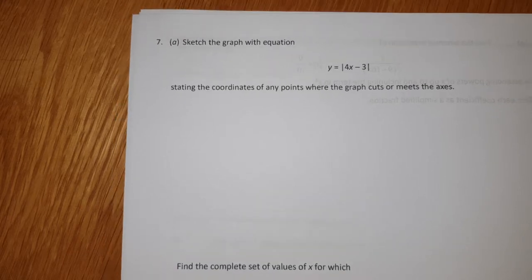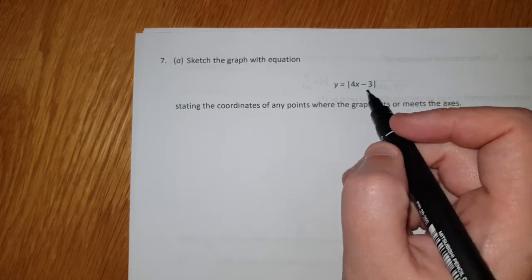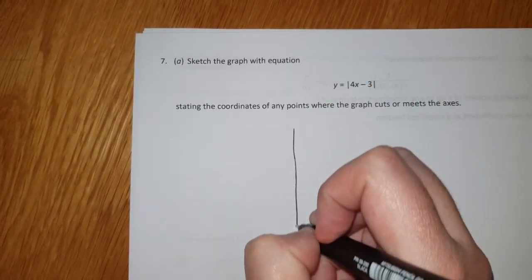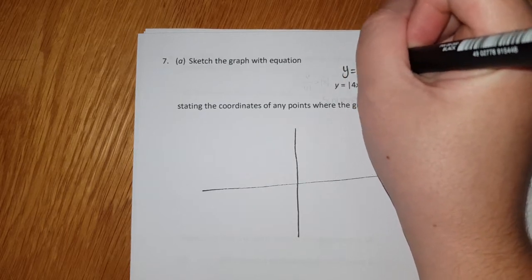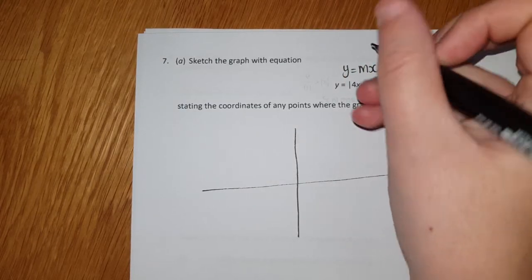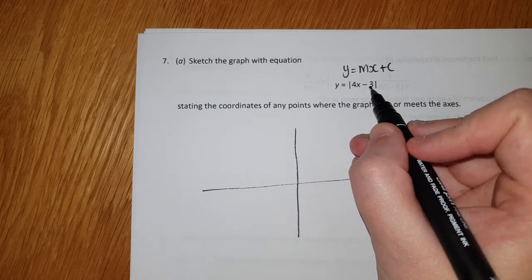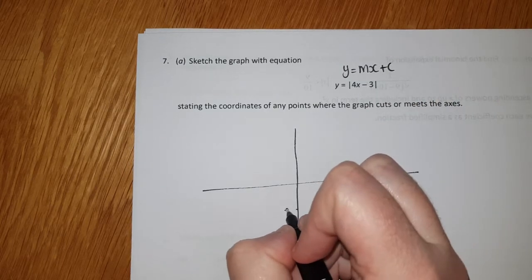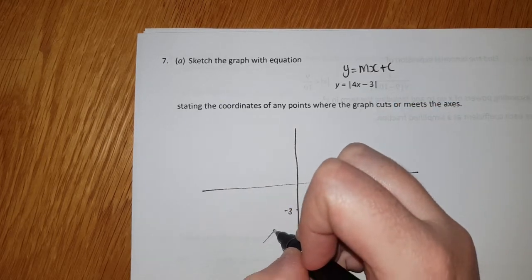If we pick up at question 7, so y equals 4x minus 3, and we want to take the modulus of that. If you think of this as y equals mx plus c from GCSE, we know that plus c is where it crosses the y-axis, so I know I'm going to cross through at minus 3. I know I've got a gradient of 4, so I've got a graph that looks something like that.